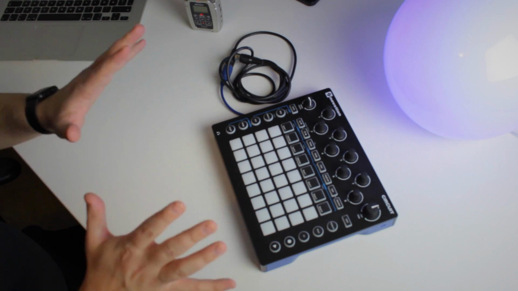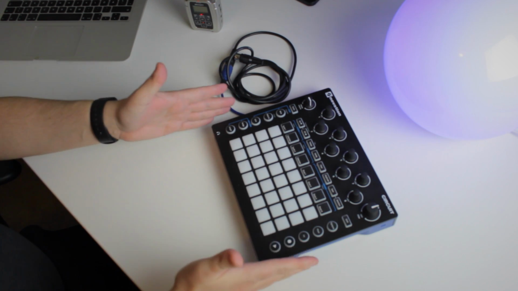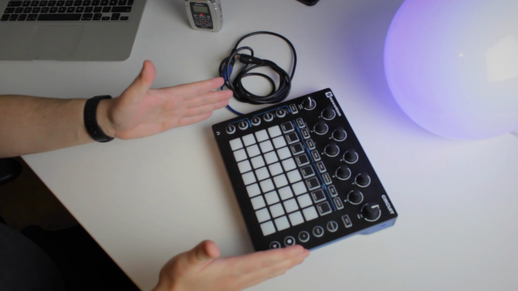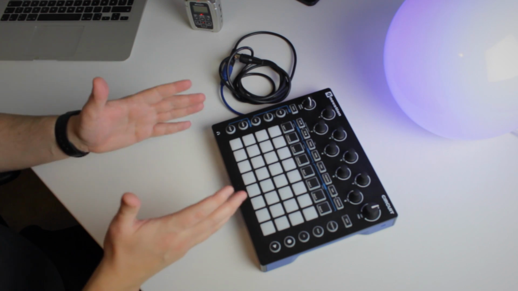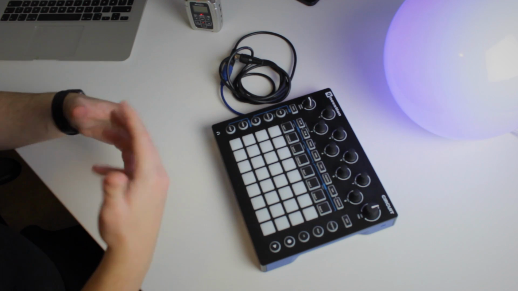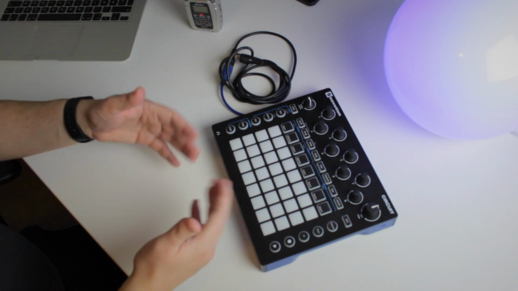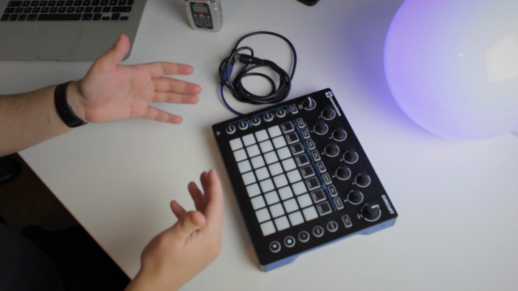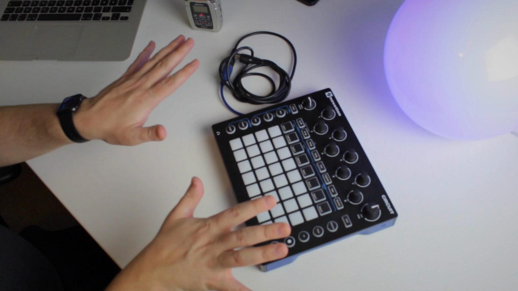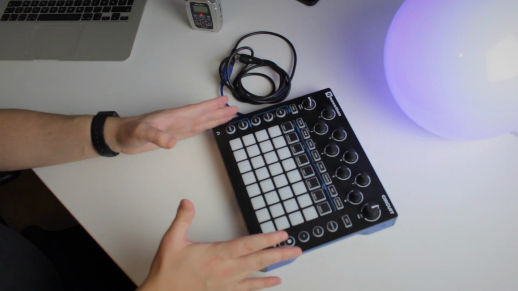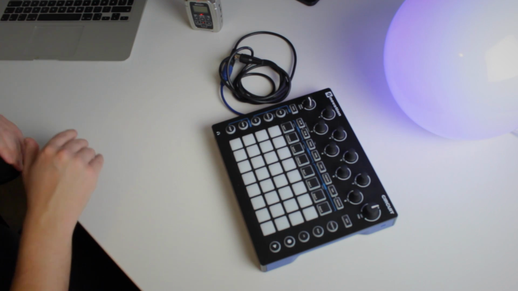Now, a second thing you need to know is that you need to check that the Circuit actually sends the data that you want, or doesn't send data that you don't want. Basically, it's about checking that it sends clock if you want to tempo sync it with another device, or that it sends or receives MIDI data if that's something you want to change. And these two are separated. So you can send clock but not send MIDI data. And I will show you why that can be very useful as well.